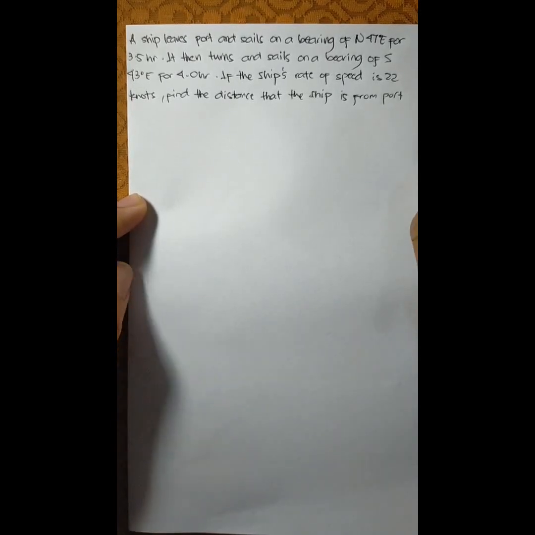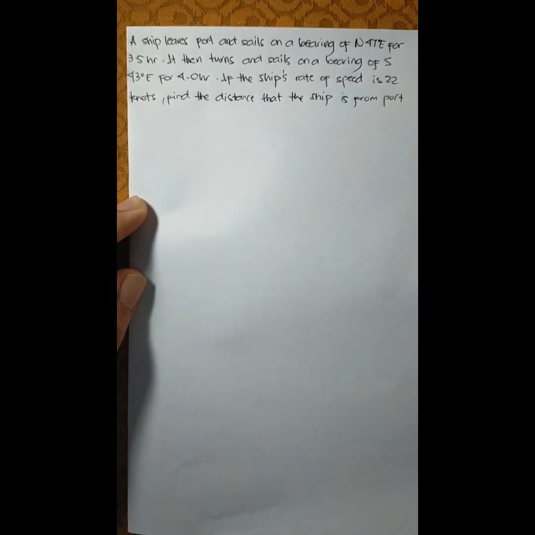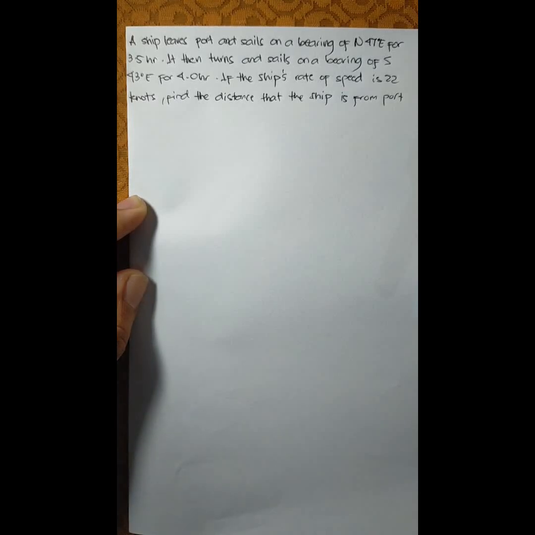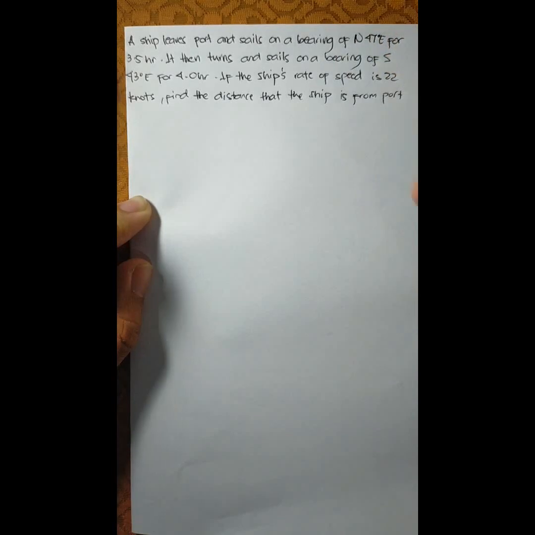On our second problem, a ship leaves port and sails on a bearing of north 47 degrees east for 3.5 hours. It then turns and sails on a bearing of south 43 degrees east for 4 hours. If the ship's rate of speed is 22 knots, find the distance that the ship is from port.